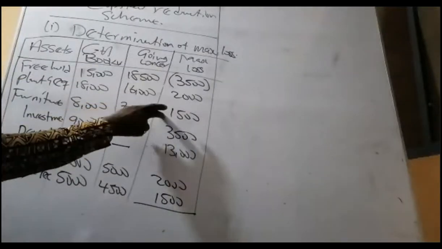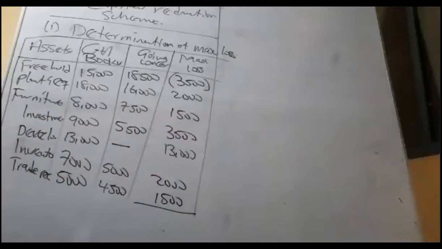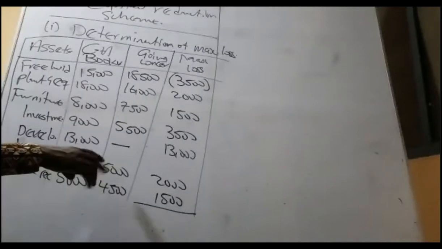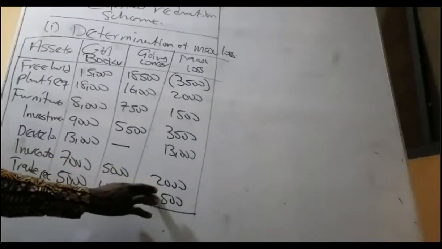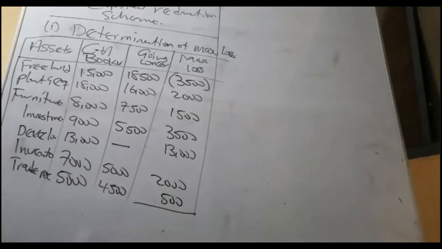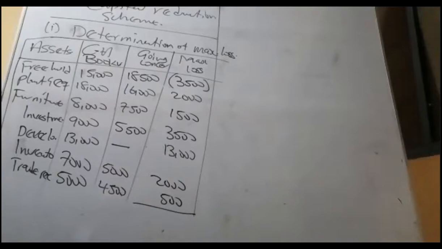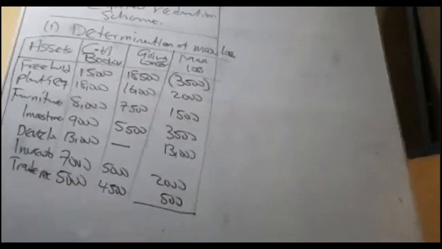So the 3,500 cancel. 3,500 plus 13,000, 16,500, 18,500, 19,000, 20,000. Agreed. Where is the trade receivable? It's supposed to be 500. Trade receivable is 500, because 5,000 minus 4,500, what do you get? So that's 500.